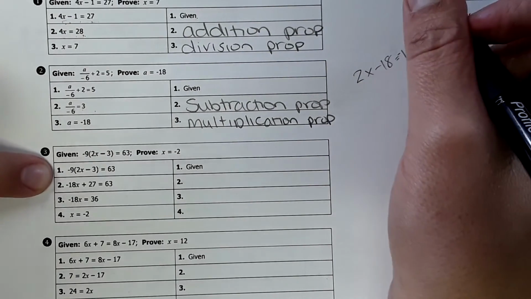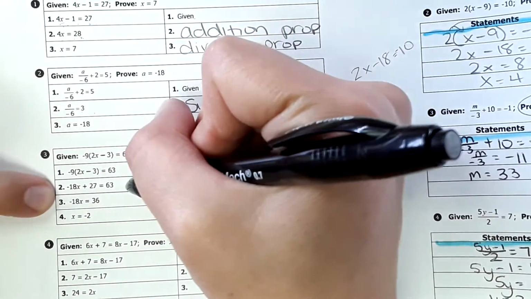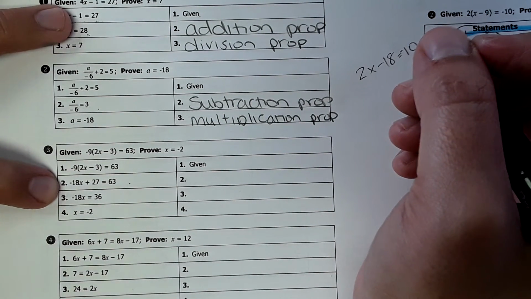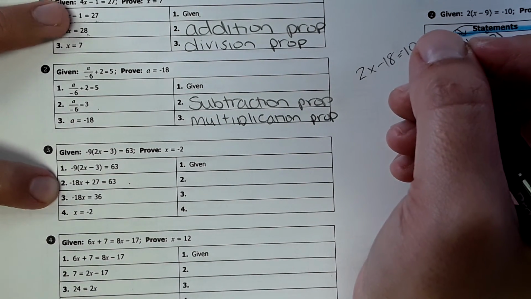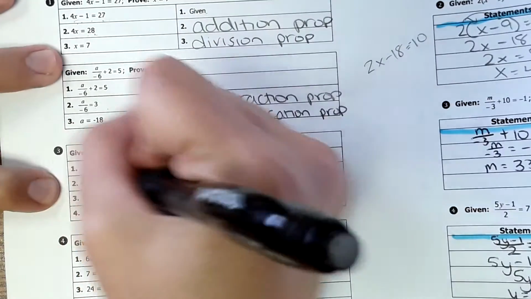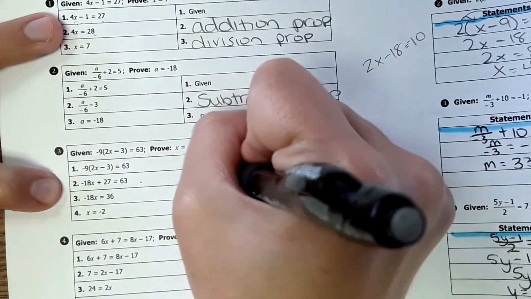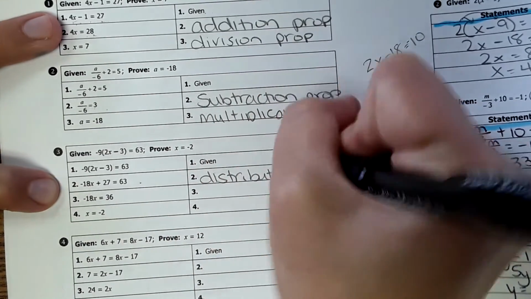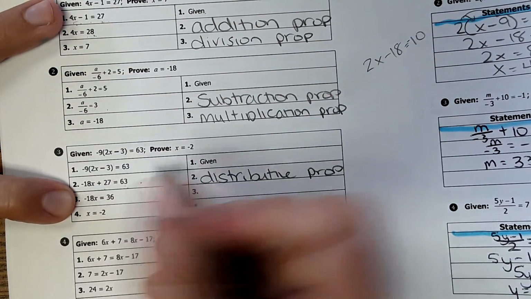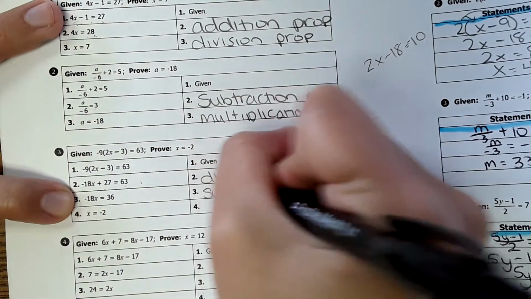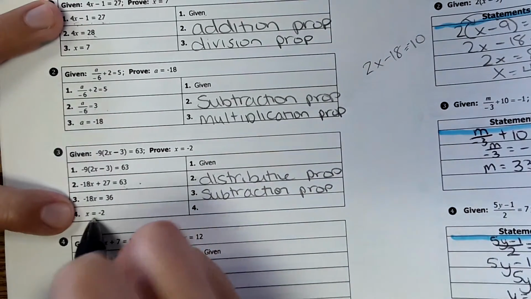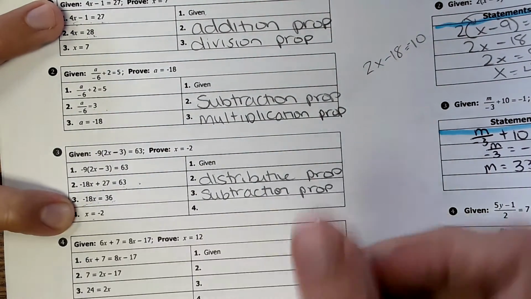Number 3. Again, cool. I see a lot of you trying to work through it on your own and just checking back to see if you got it right. It'll be distributive. And subtract 27, so subtraction property. Then divide by -18.